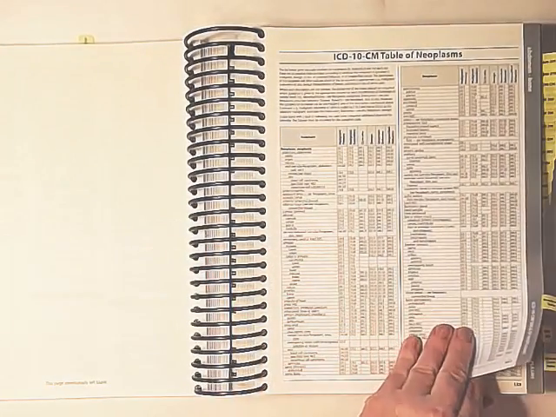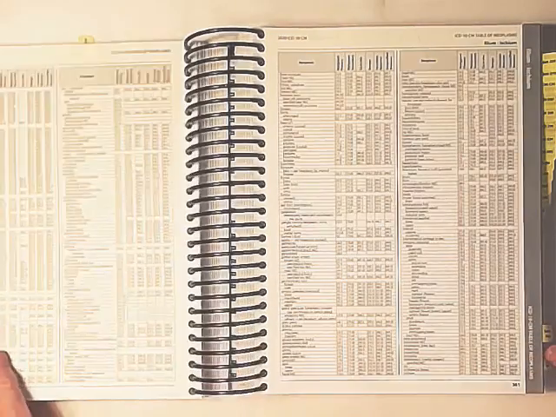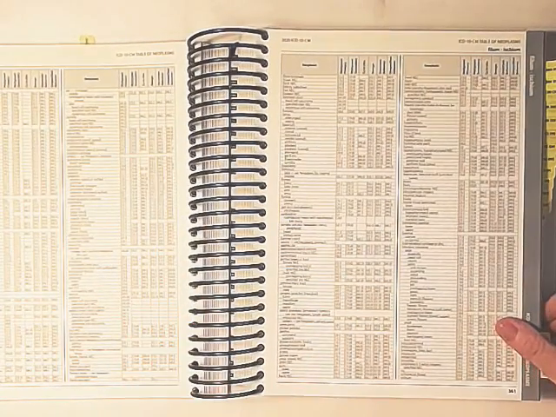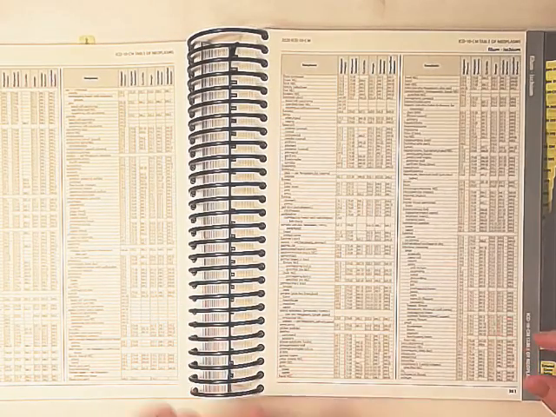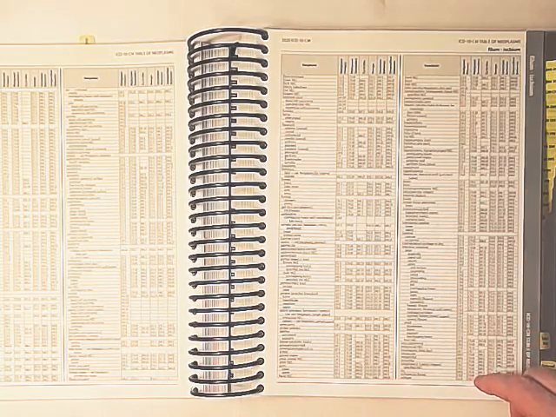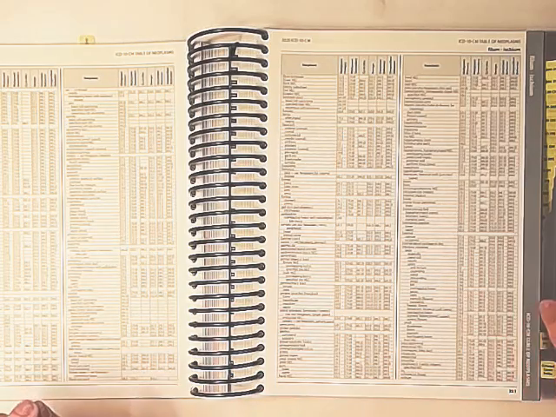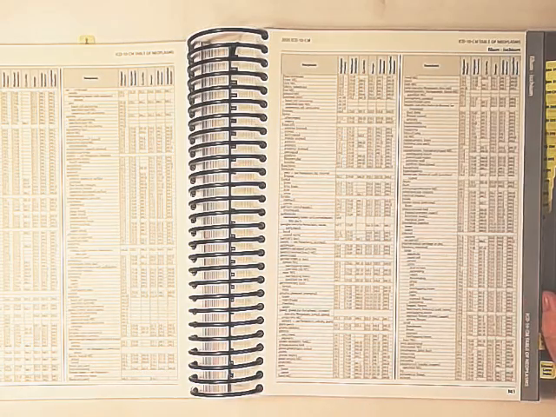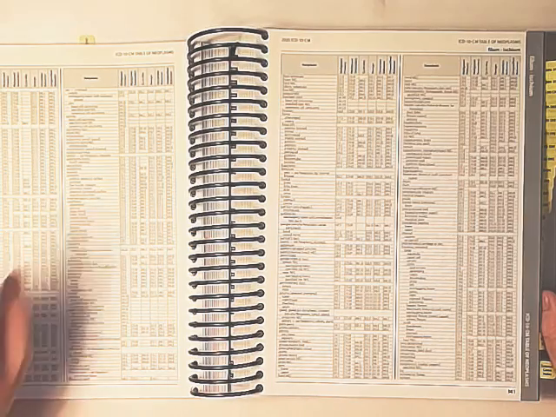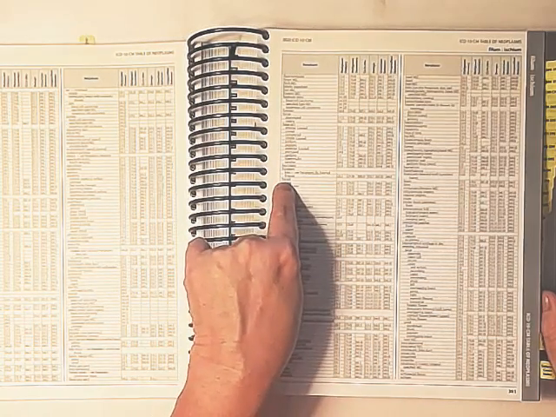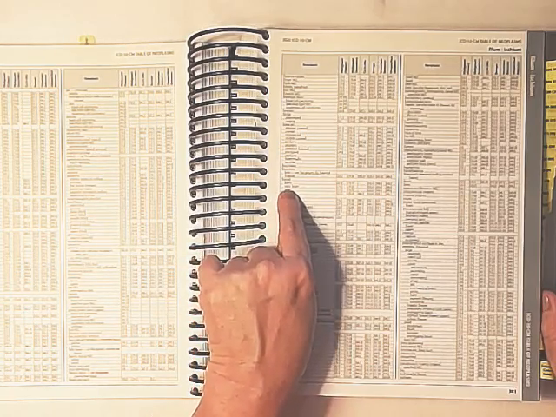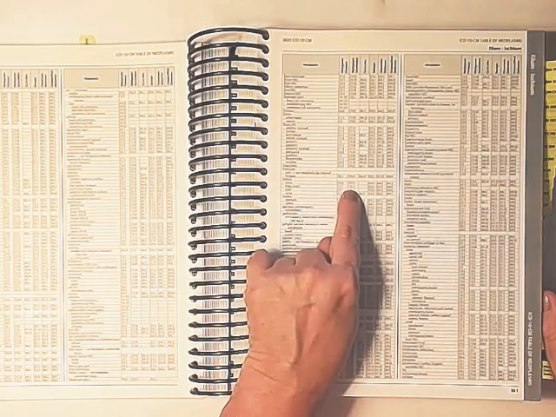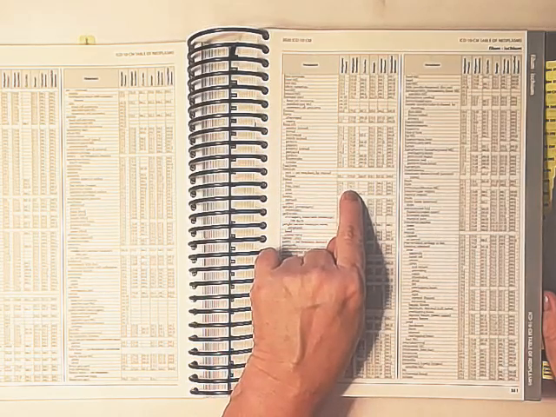You would come here. Let's do another one. Let's do secondary neoplasm of the frontal lobe. How about that? Secondary neoplasm or secondary malignancy of the frontal lobe. So let's go to frontal, and we can do lobe, which is brain, the frontal lobe of the brain. Secondary would be C79.31.